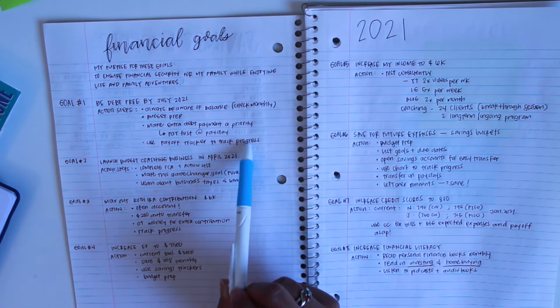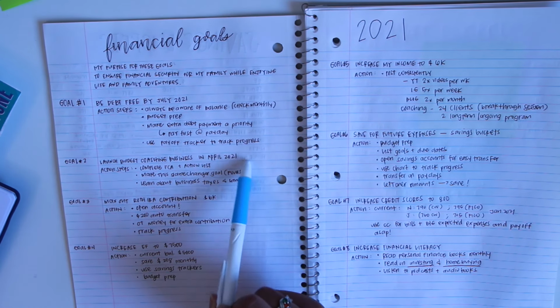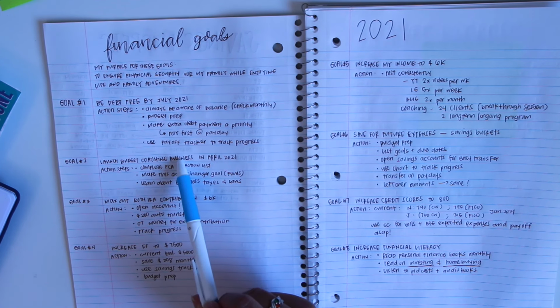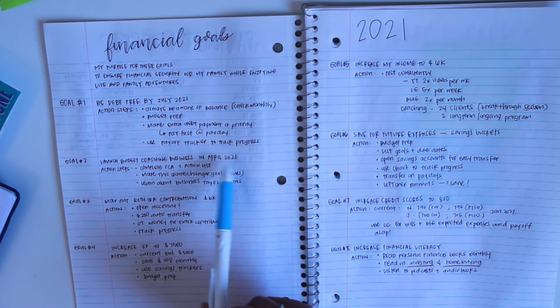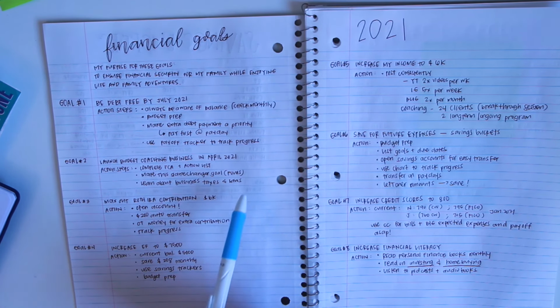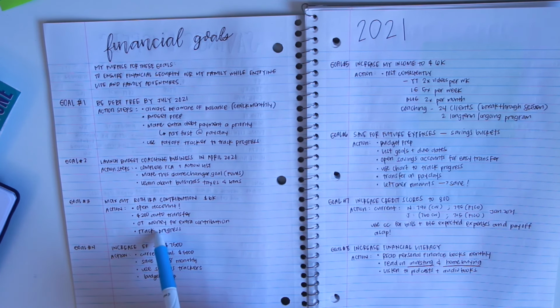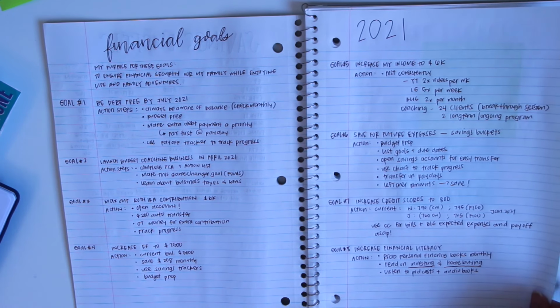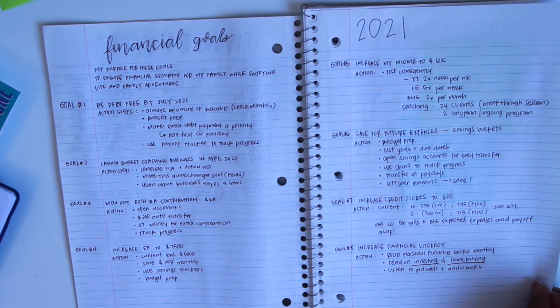Make extra debt payments a priority, pay first on payday, which we usually would do, and then use a payoff tracker to track our progress. That's pretty much what I mean with action steps. When you are creating your goals and saying that you want to achieve something, also think about the action steps, the habits that you need to put in place in order to achieve that goal. So that is pretty much our financial goals for 2021.